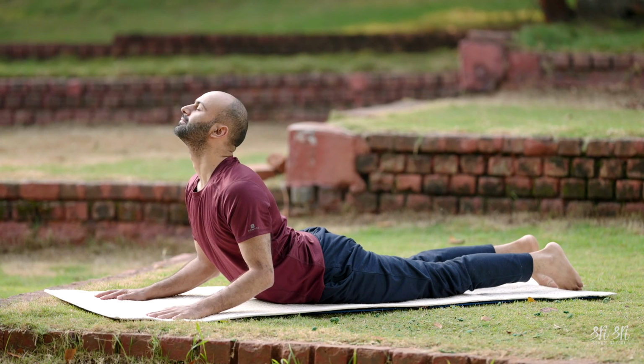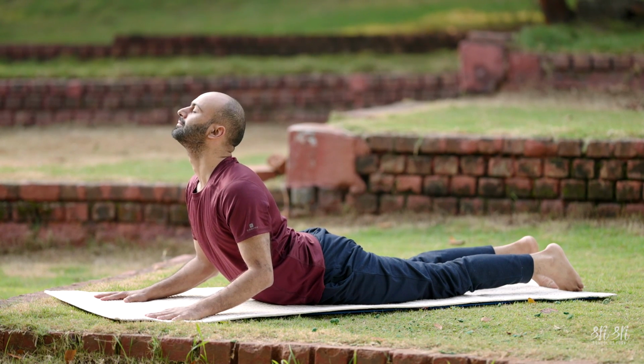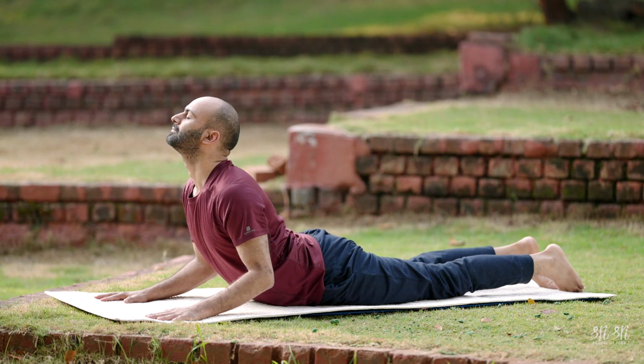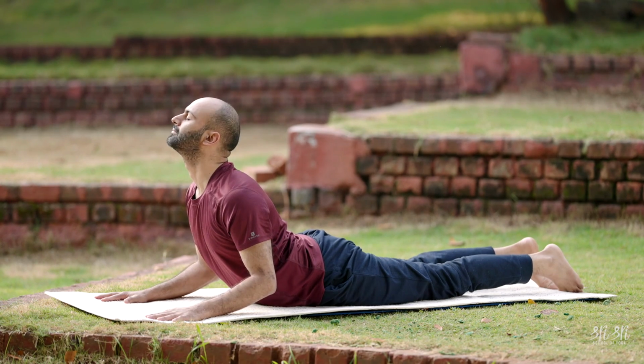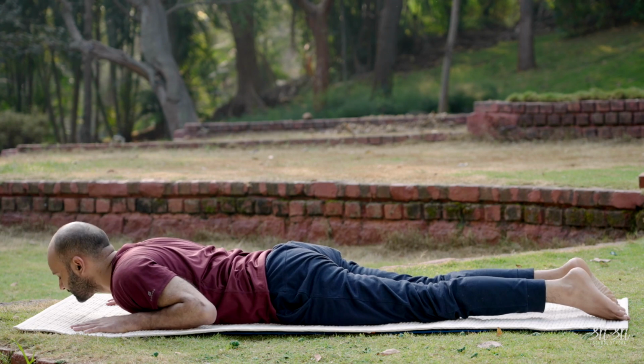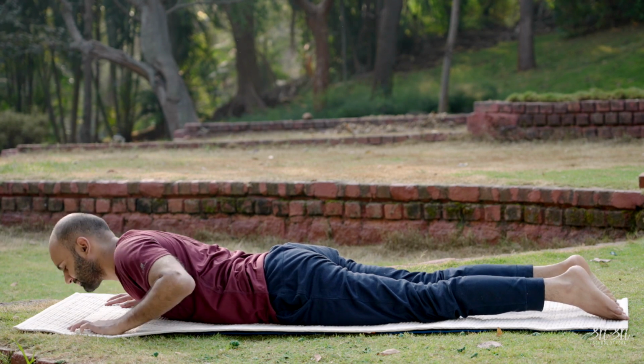Listen to your own body. Keep breathing. Ensure that your pelvic bone is resting on the floor. And gently exhale. Come down. Let's turn over onto the back.